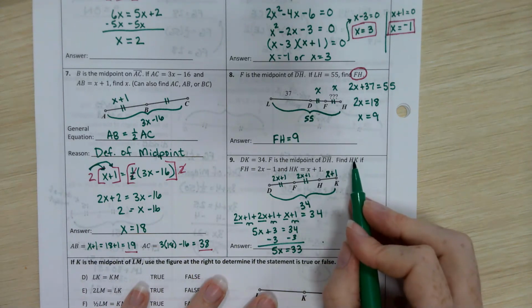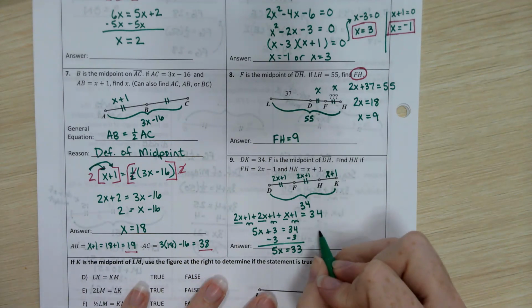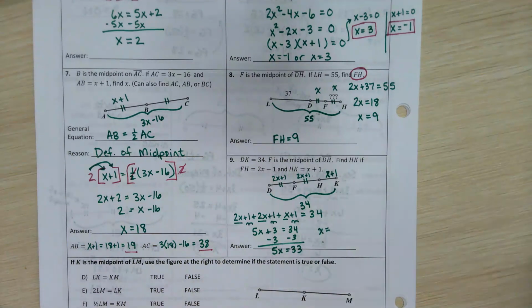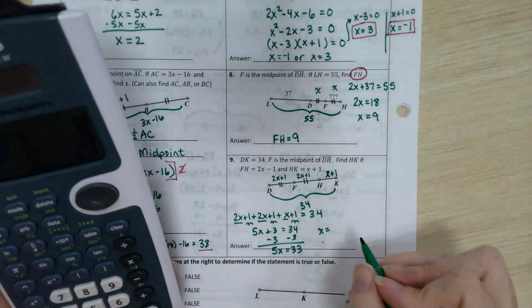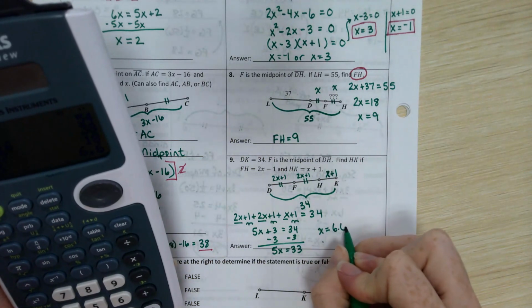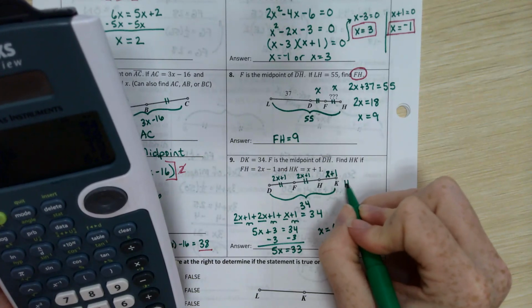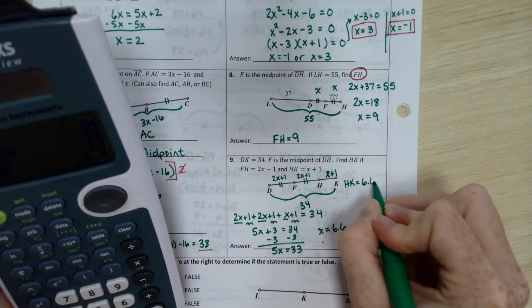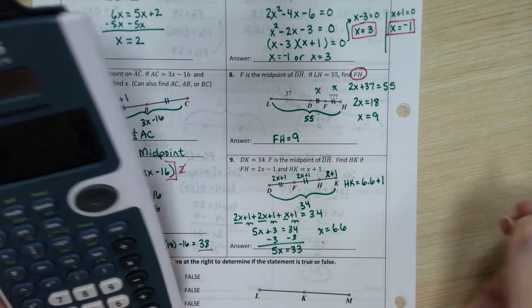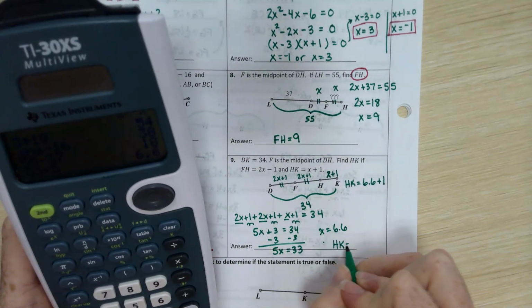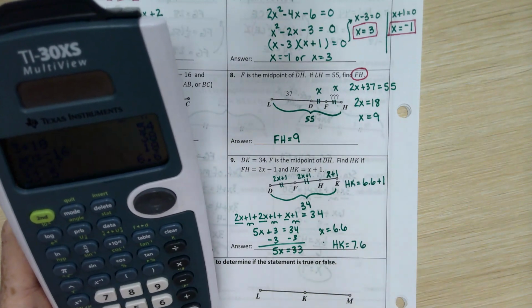They are asking us to find HK, so it's going to be a little bit easier probably if this is an exact decimal for us to write it in that format. So 33 divided by 5 is 6.6. We need to take that and plug it back in to find HK. So HK would be 6.6 plus 1, or 7.6 total.